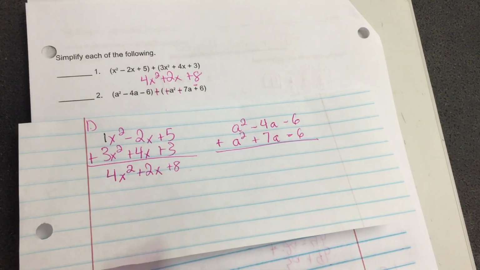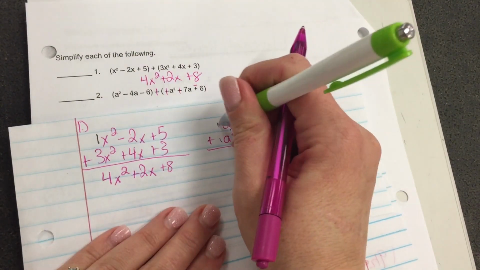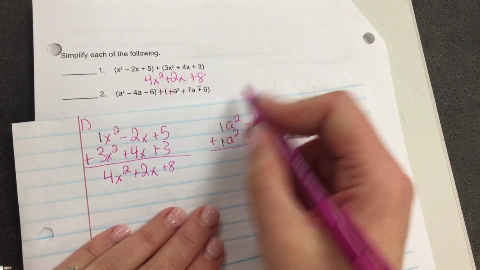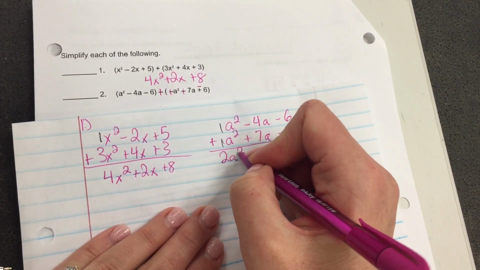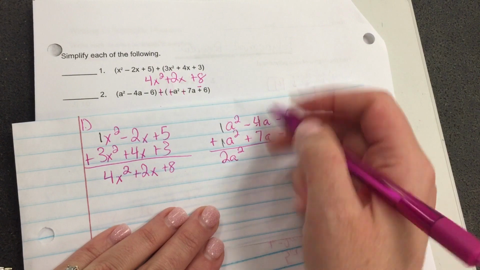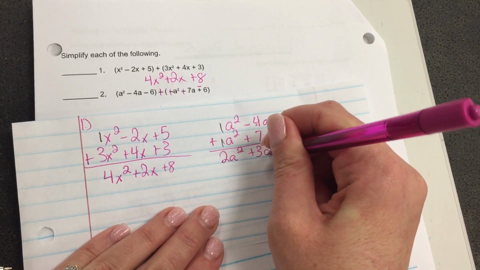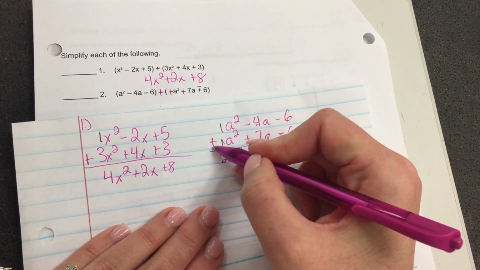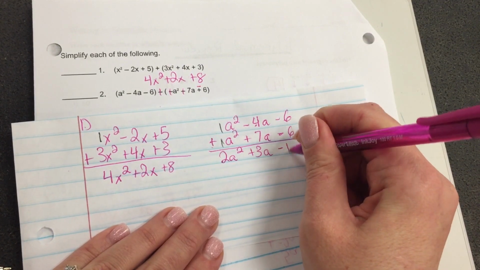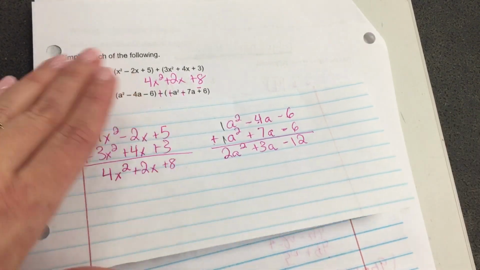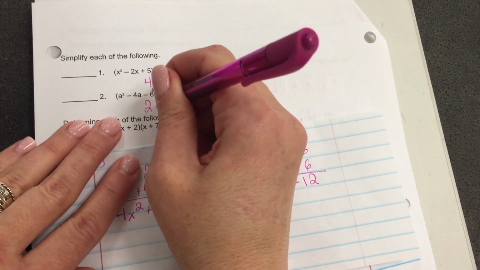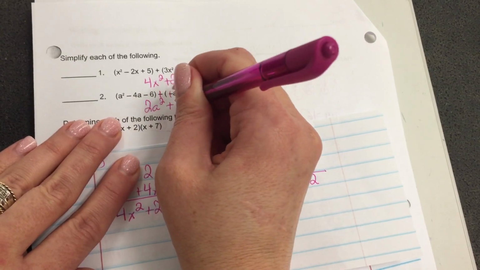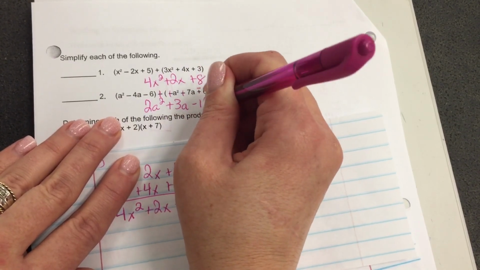So remember, you have a 1 in front. So 1 plus 1, 2a squared. Negative 4 plus 7 is plus 3a. And negative 6 plus negative 6 is negative 12. So your answer is 2a squared plus 3a minus 12.